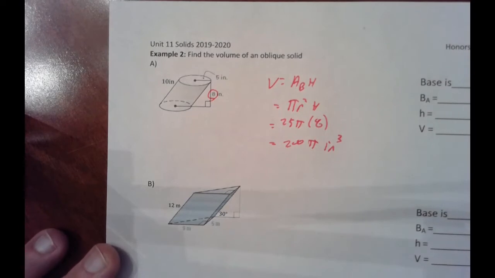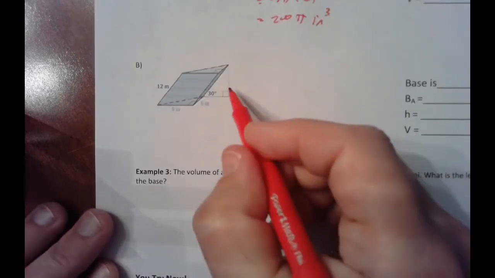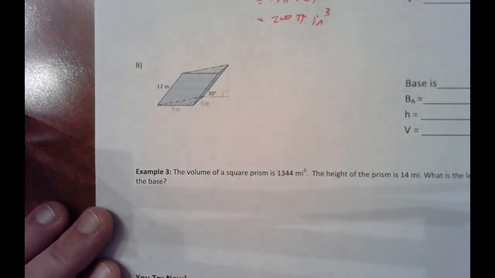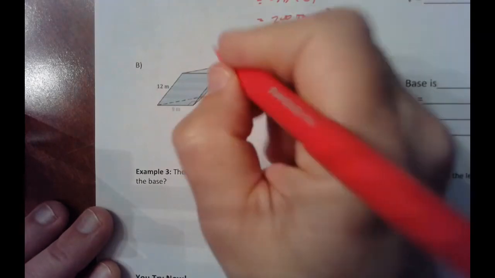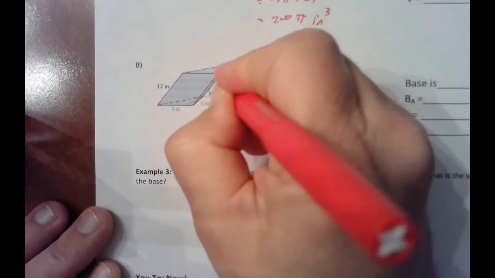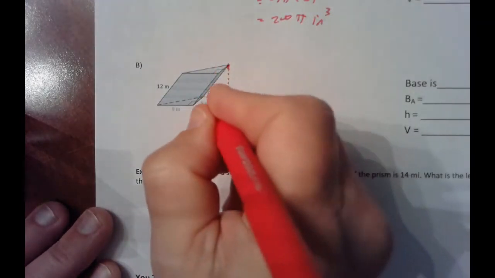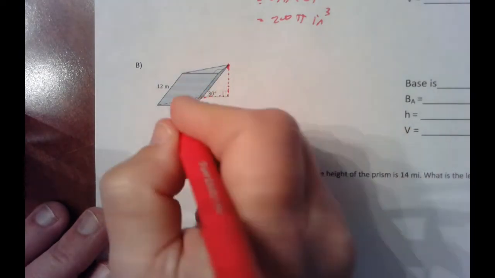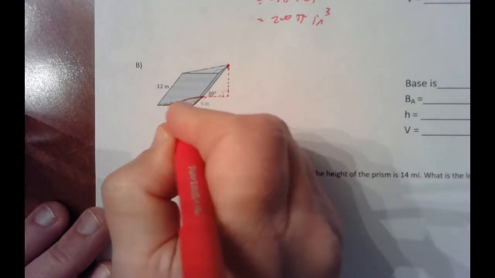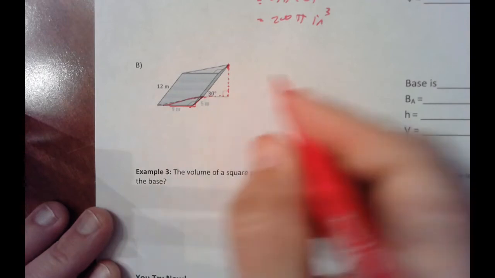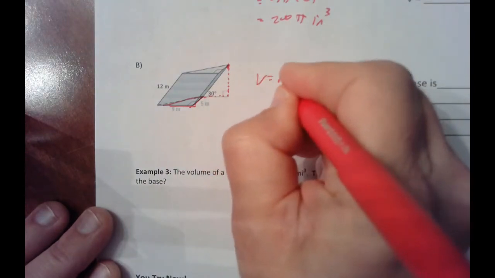Alright, so now they're telling me the height here. They're not really giving me the height, they're just dropping it down from a corner, dropping it down to be perpendicular, and they're telling me that angle measurement. I can tell here that my base is a right triangle. I've got a little right angle mark there.